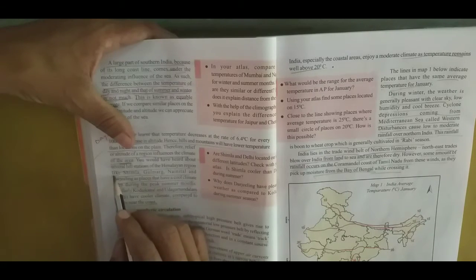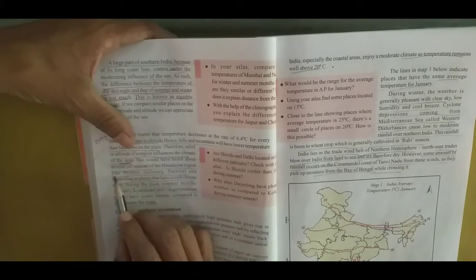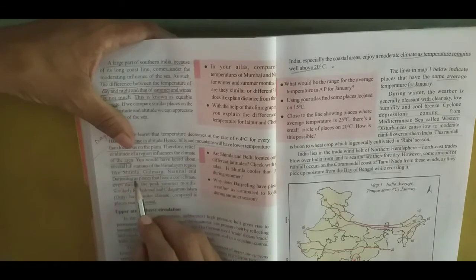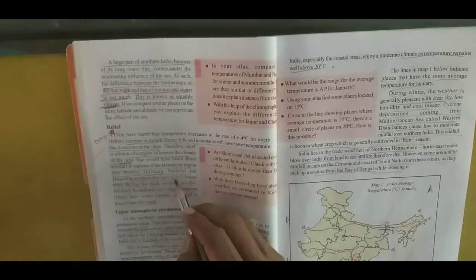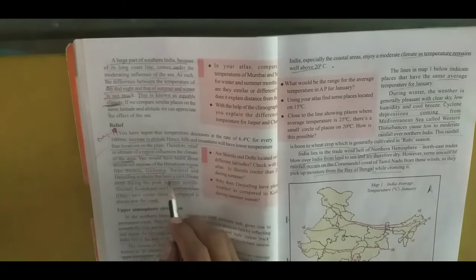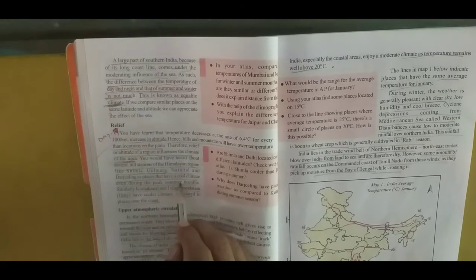In the Himalayan regions, take Shimla, Gulmarg, Nainital and Darjeeling as places that have a cool climate. These places have a very cool climate even during the peak summer months.